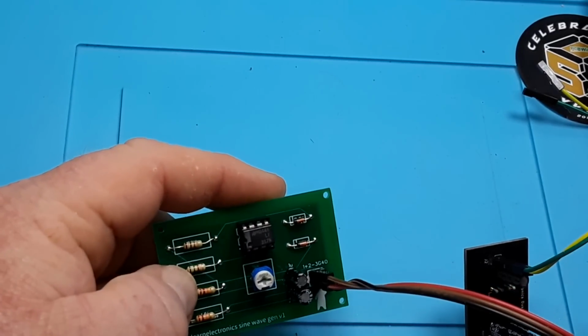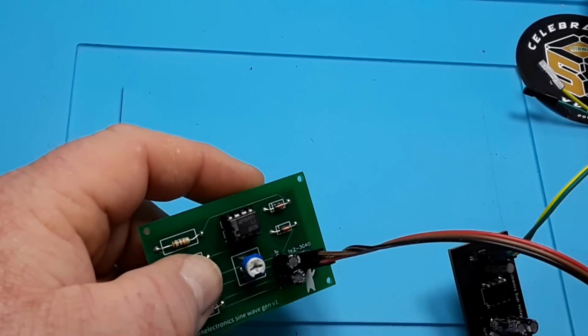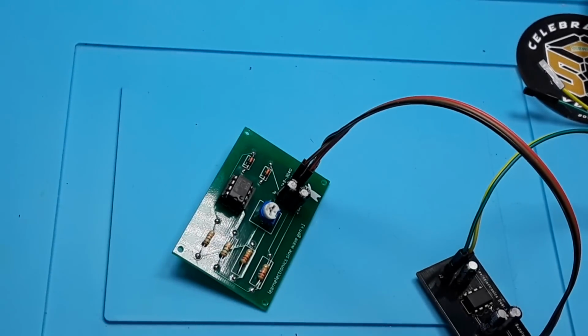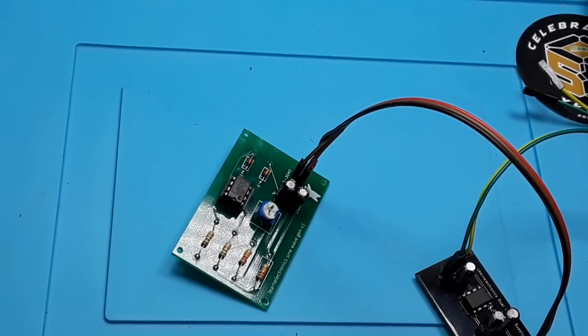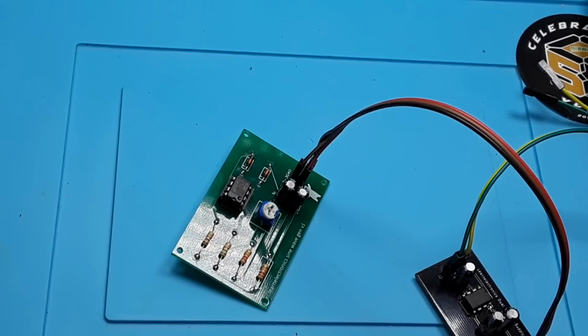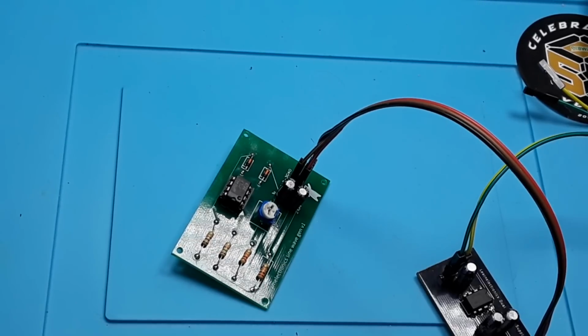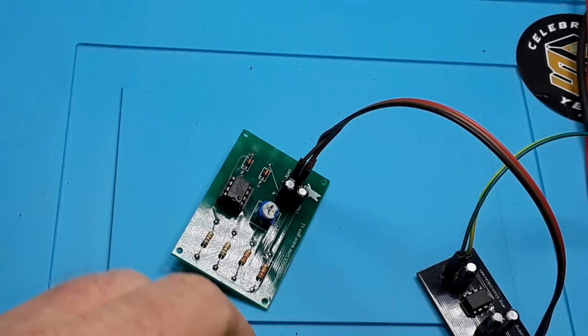Okay. So then we need a wire for our output. One of these will work. We'll do yellow.